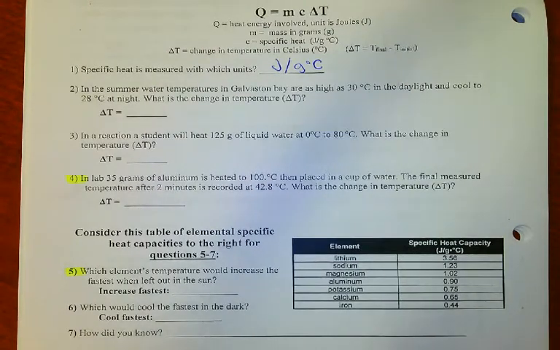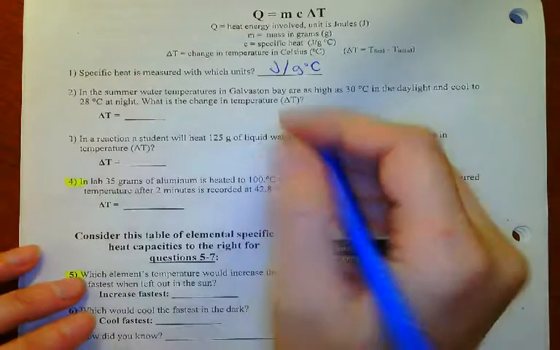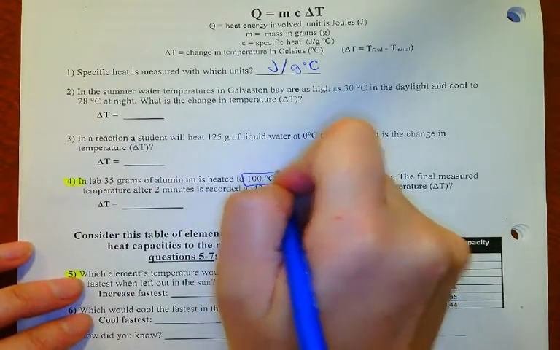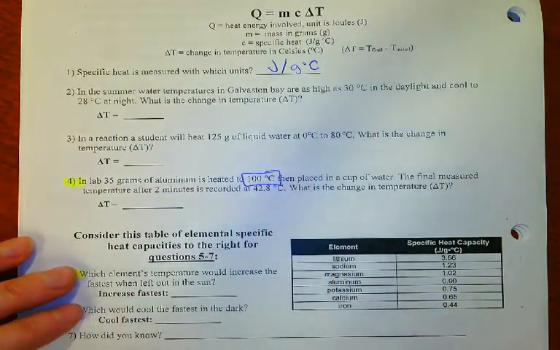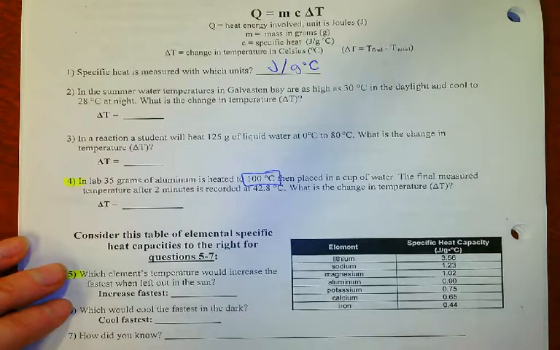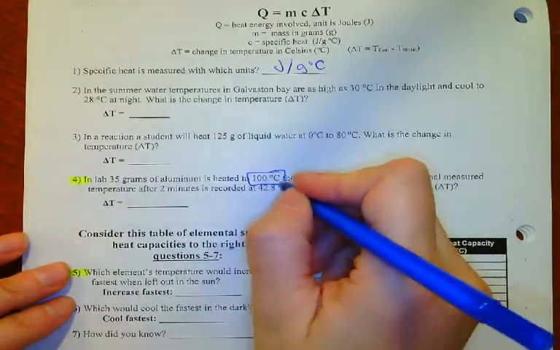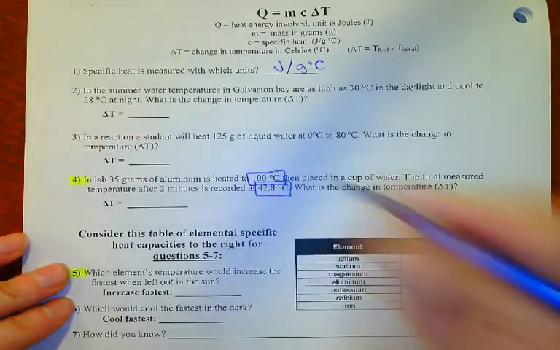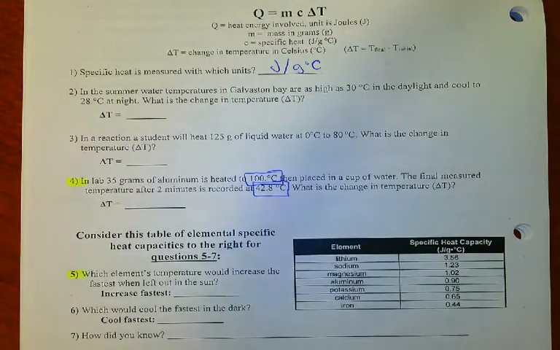So it says, number 4, in lab, 35 grams of aluminum is heated to 100 degrees Celsius, then placed in a cup of water. I'm going to box that in. It's heated to 100 degrees Celsius. The final measured temperature after 2 minutes is recorded at 42.8 degrees Celsius. What is the change in temperature?